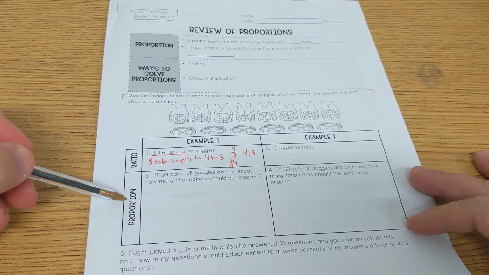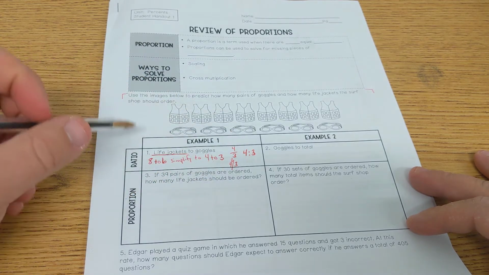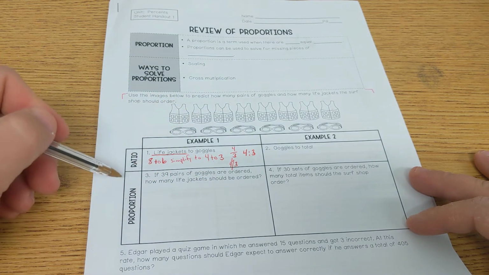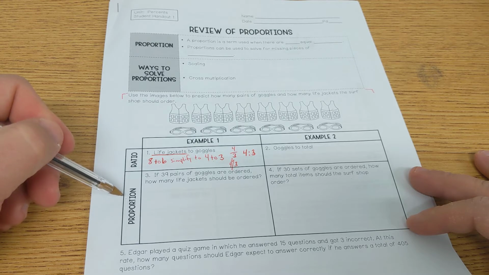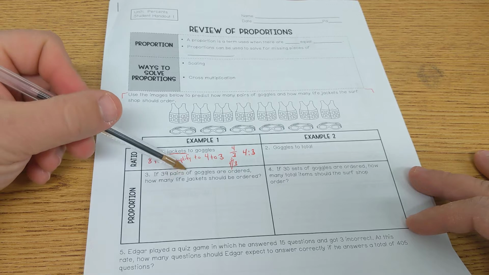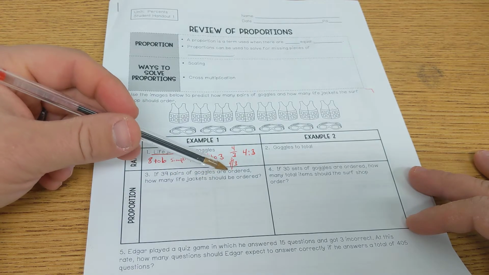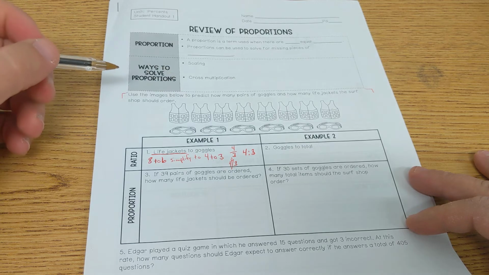Okay, now, when we're using proportions, all right, you can go back and look at the other part of this packet. This is actually the very last few sheets of that packet that I gave out the week we were still here. Okay, so if 39 pairs of goggles are ordered, how many life jackets should be ordered? All right.